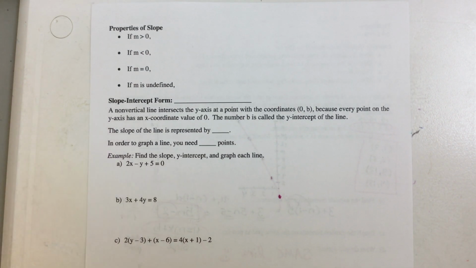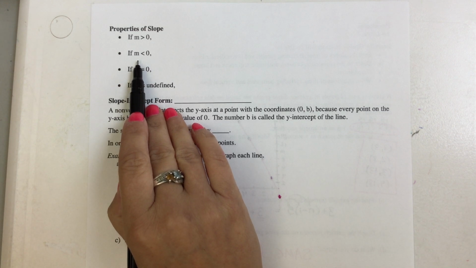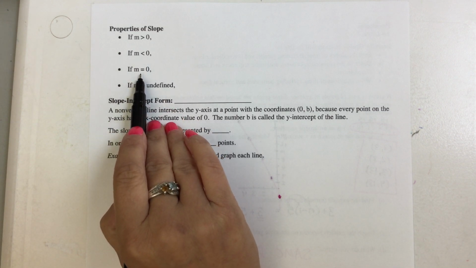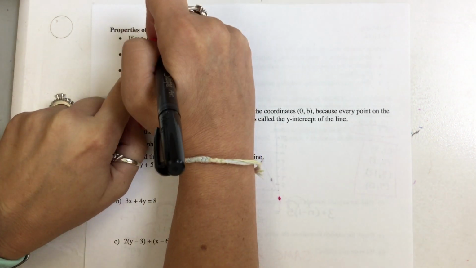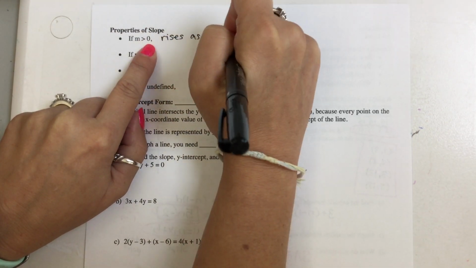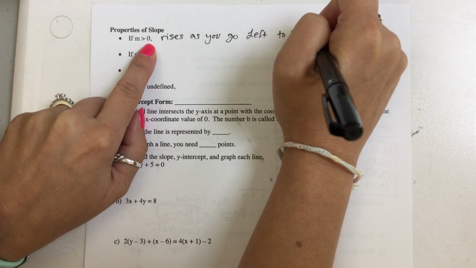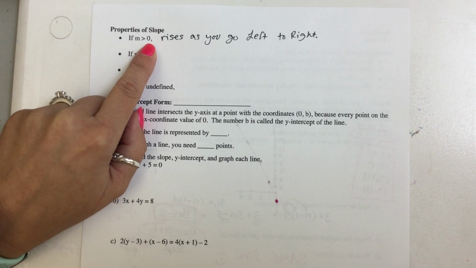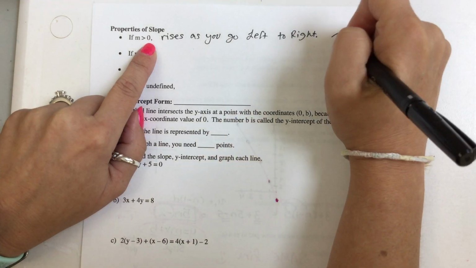So, properties of slopes. In the last couple examples, one of the things that we covered is that your slopes can be positive, meaning that they're greater than 0. They can be negative, meaning that they're less than 0. They might be equal to 0, and they can be undefined. If your slope is greater than 0, it rises as you go left to right. And that's really, really important. When you read a graph, you want to read it the same as if you would read a book. You always want to read the graph going left to right.